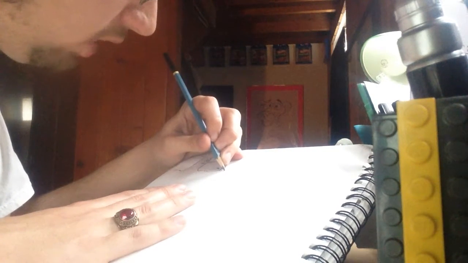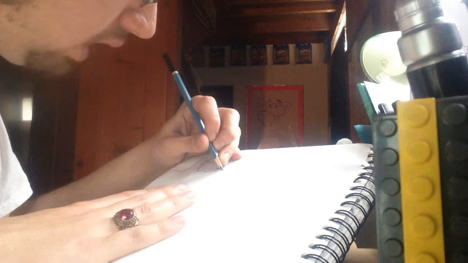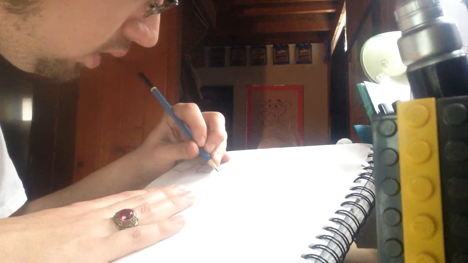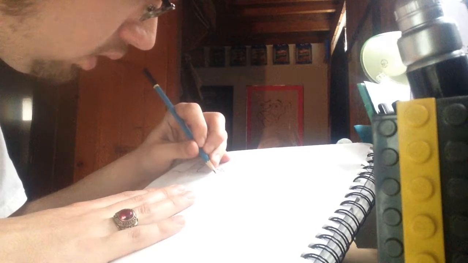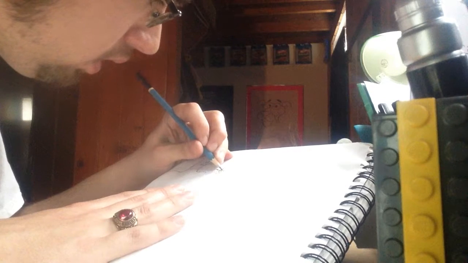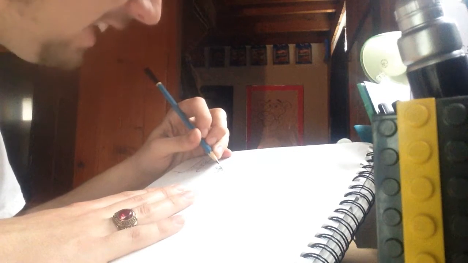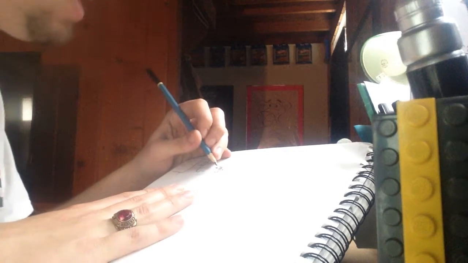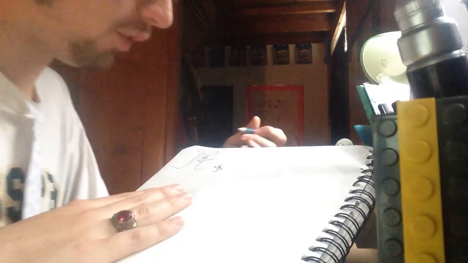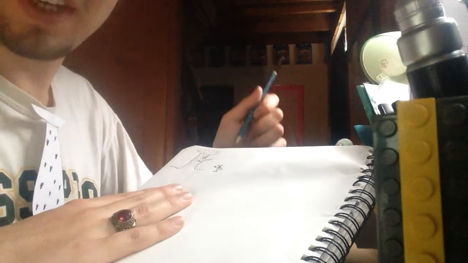Basically the ant's just like circles and lines. Circle, there's feet. You don't have to get real fancy with his face, just add some eyes and a mouth and make sure he looks really happy.